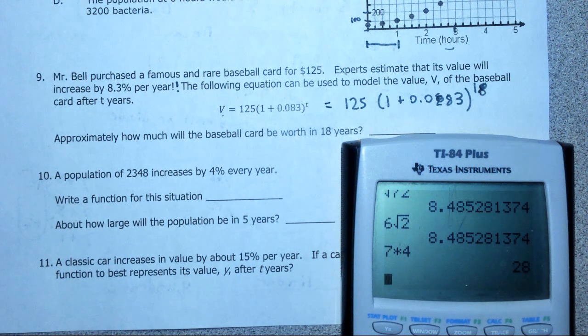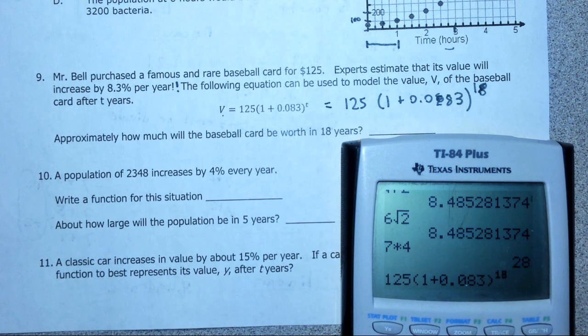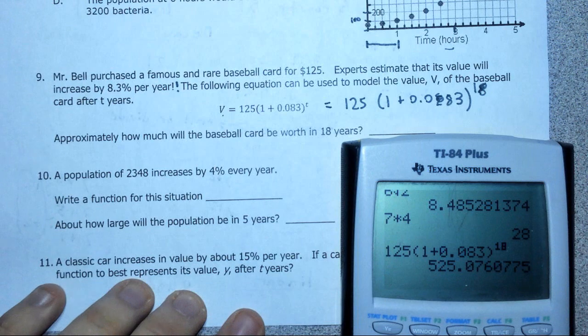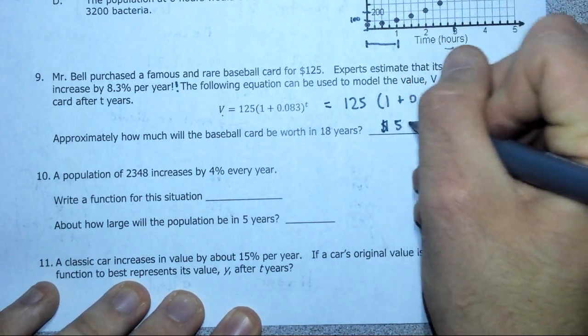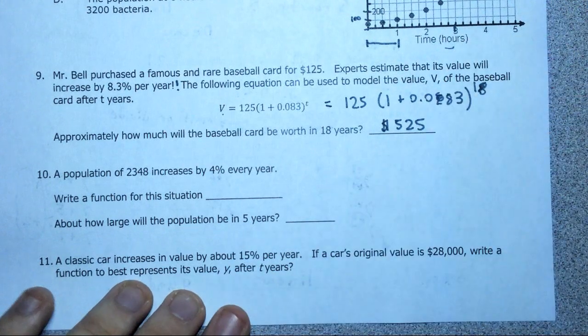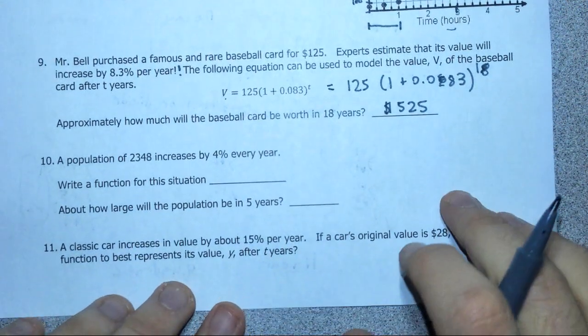So if I'm solving this in the calculator, I plug that in. And I can do this in my home screen because I don't see any x's. Plus 0.083 to the 18th power. And I get, wow! It's expensive now. So this is about $525 after 18 years. Alright, next one.